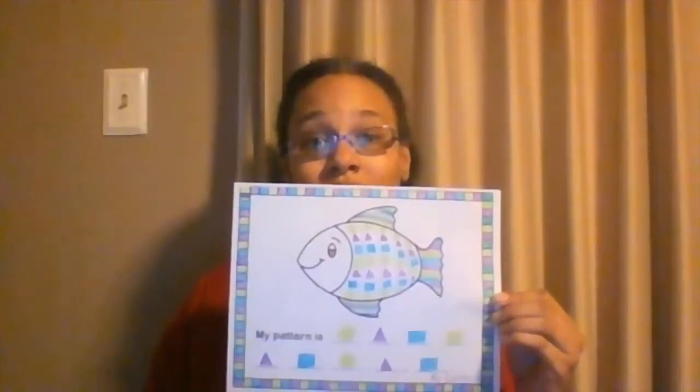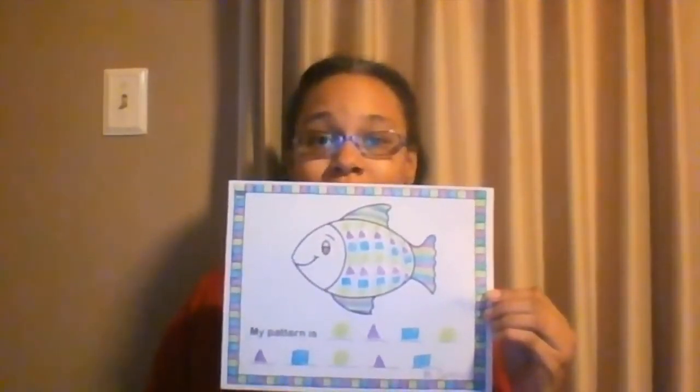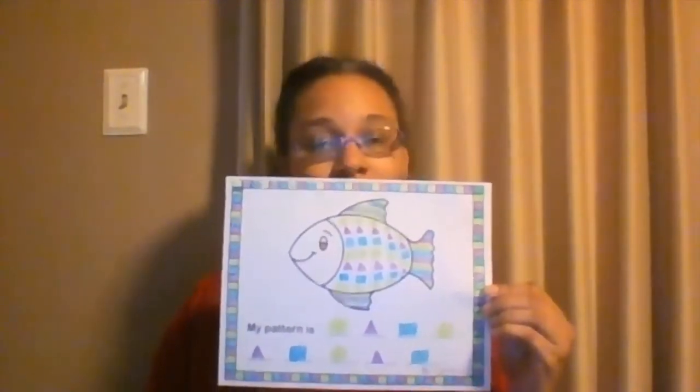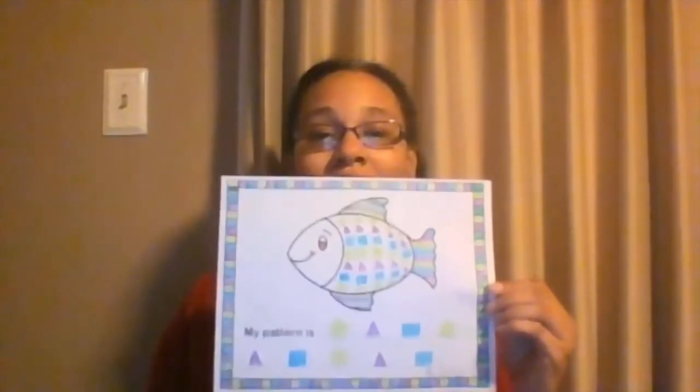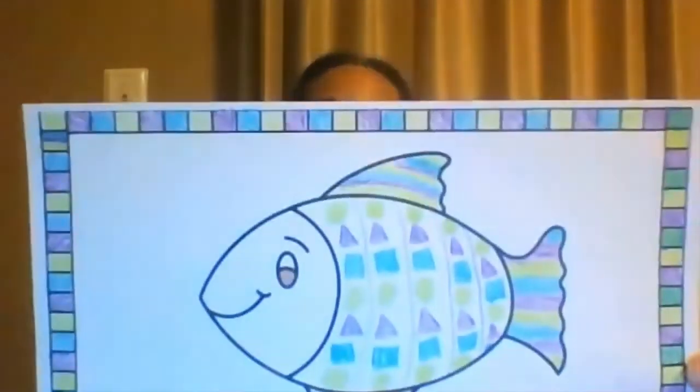Now this one I had the most fun drawing. What do you see on my paper? Colors? You see shapes? Alrighty, so I did a color pattern.